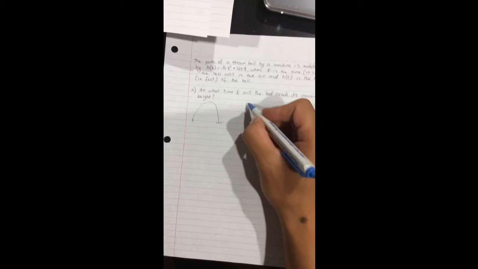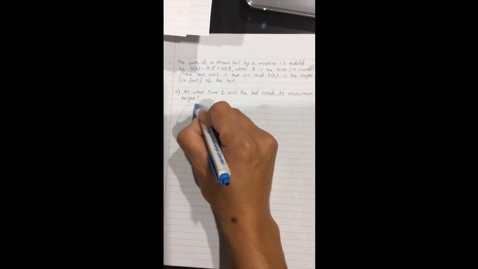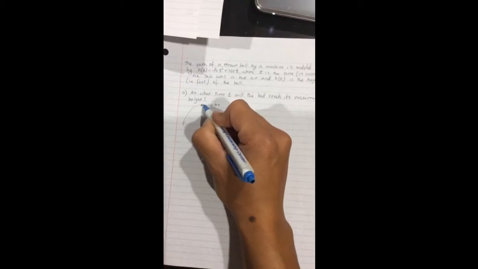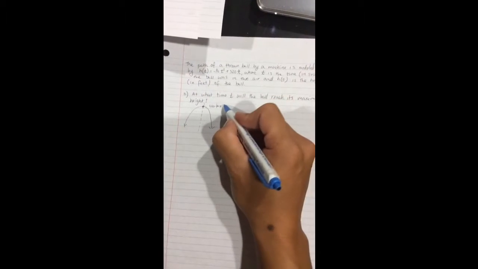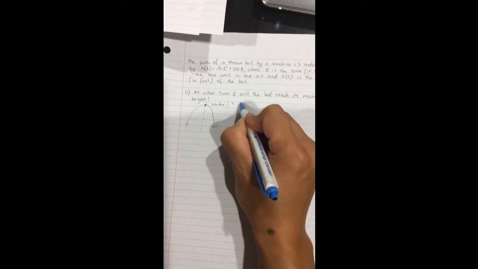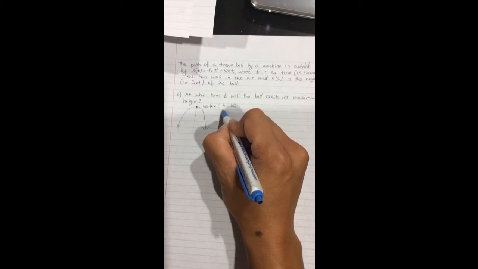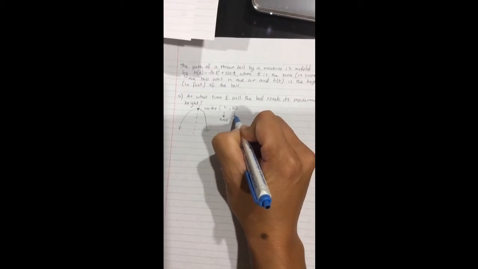Now, from that point, we know that the highest point must be my vertex. And here's your axis of symmetry. So in that case, we'll have two numbers, your h and your k. Your h is basically the time, and the k is the height.